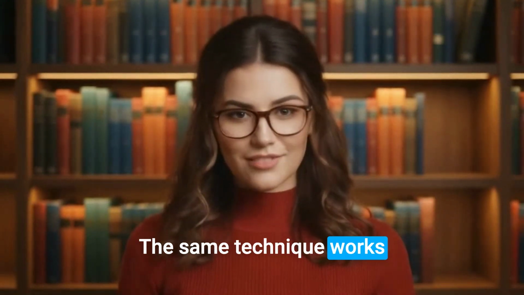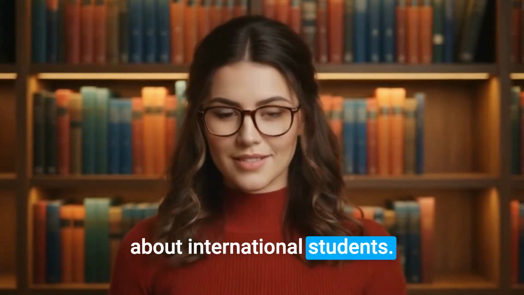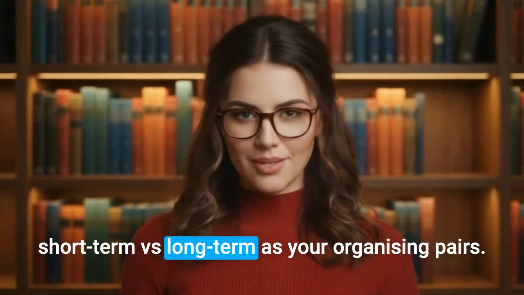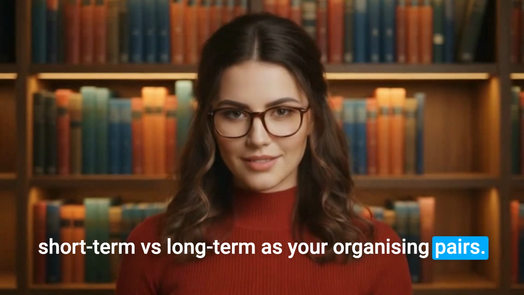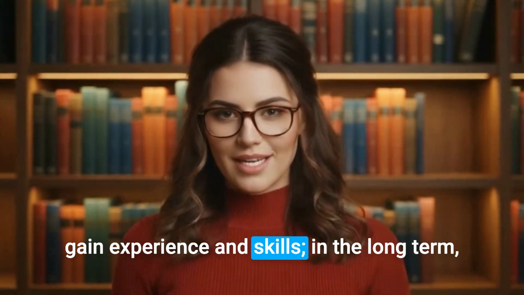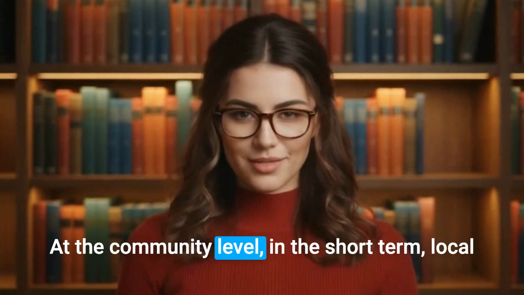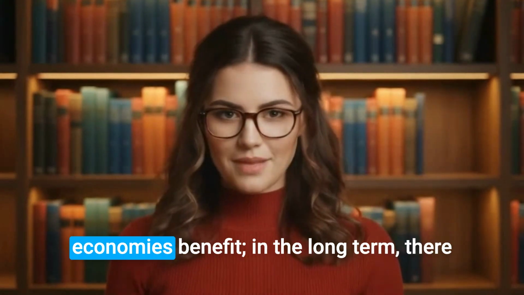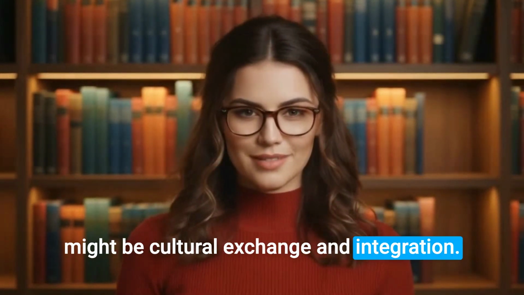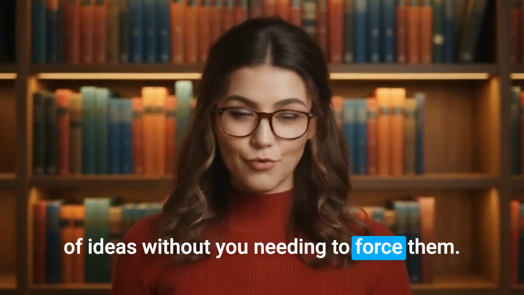The same technique works for other question types. Take a globalization question about international students. You might choose individual versus community and short-term versus long-term as your organizing pairs. For example, in the short term, individuals gain experience and skills. In the long term, there may be competition in the job market. At the community level, in the short term, local economies benefit. In the long term, there might be cultural exchange and integration. Notice how one or two pairs create a network of ideas without you needing to force them.